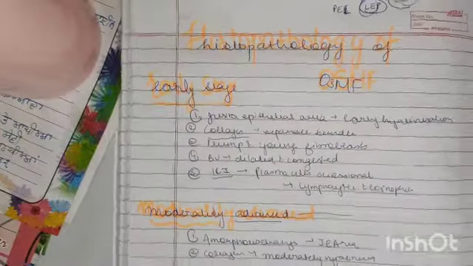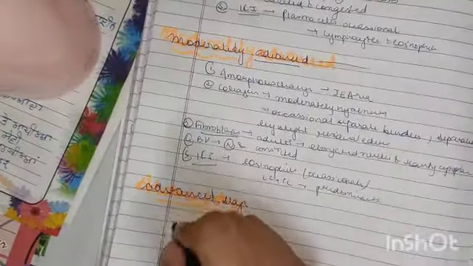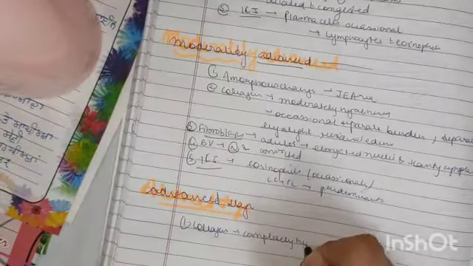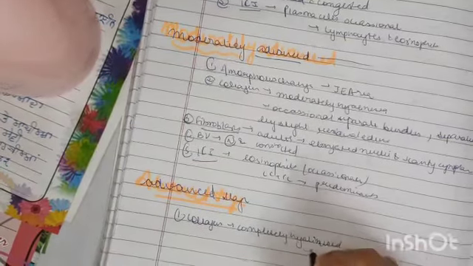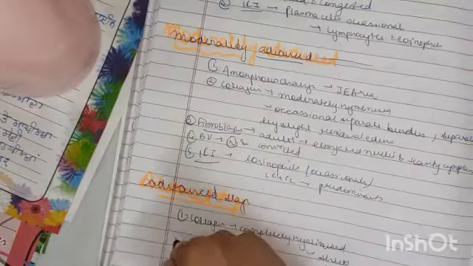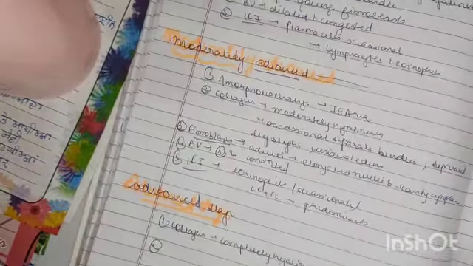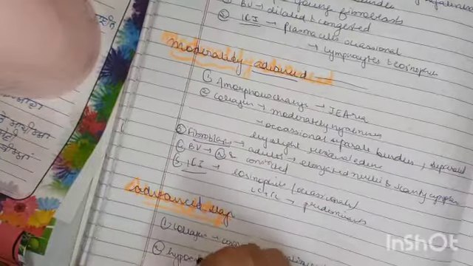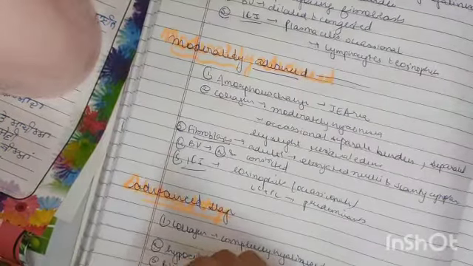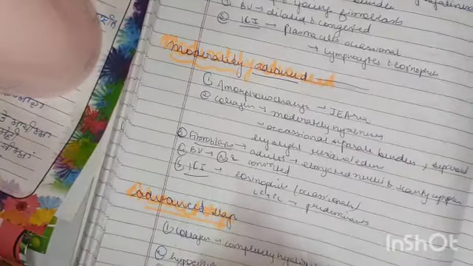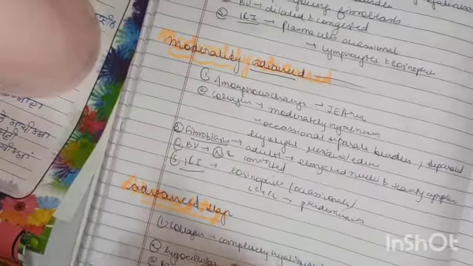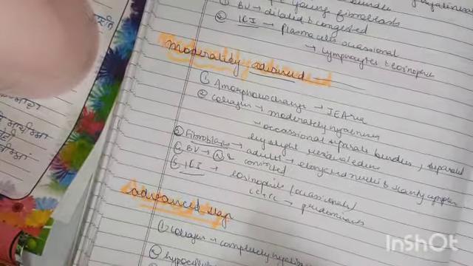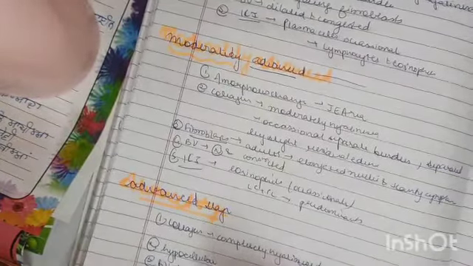Now let's talk about the advanced stage. In the advanced stage, what you will see is that the collagen will be completely hyalinized. Now it won't be seen in the form of bundles, but it will be seen in a uniform sheet-like pattern. Then the fibroblasts will no more be present, and it basically becomes hypocellular. The blood vessels will be completely congested. Now in the inflammatory cell infiltrate, as I told before, we will write the eosinophils as being occasional, and the lymphocytes and plasma cells being the predominant cells.